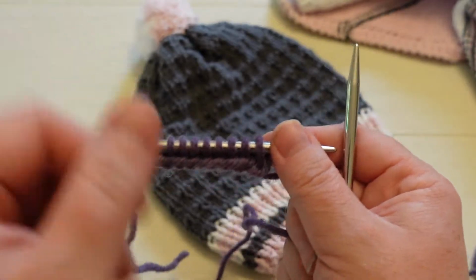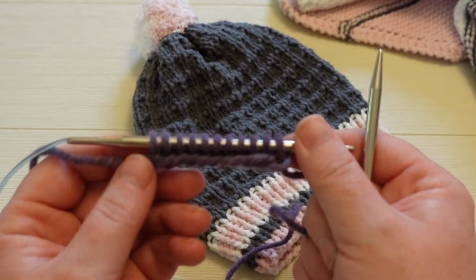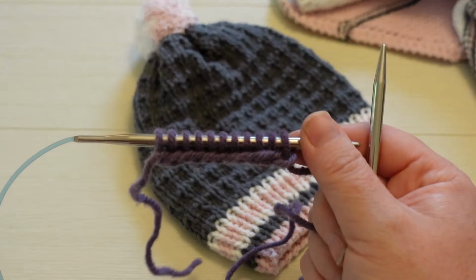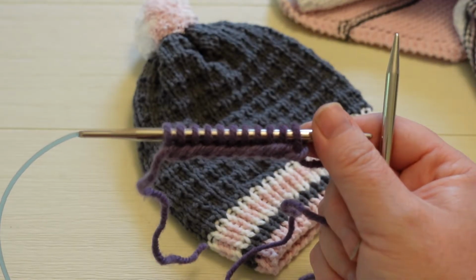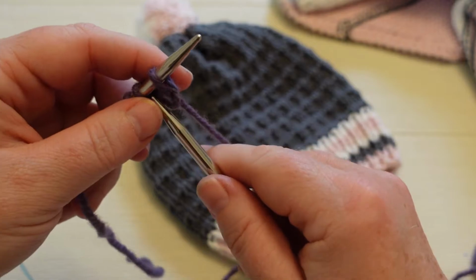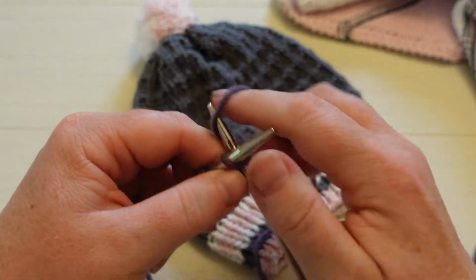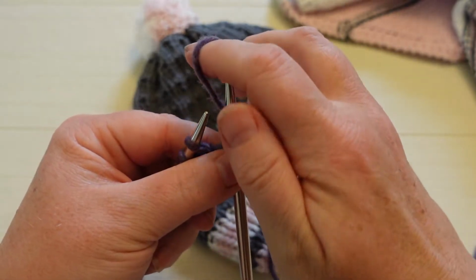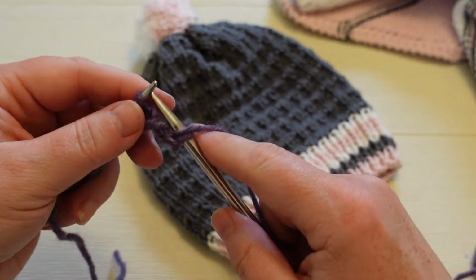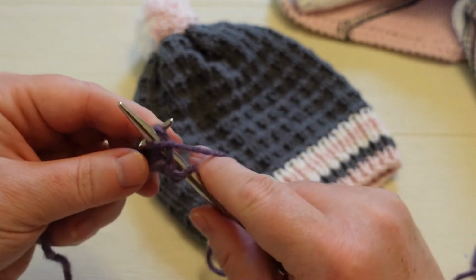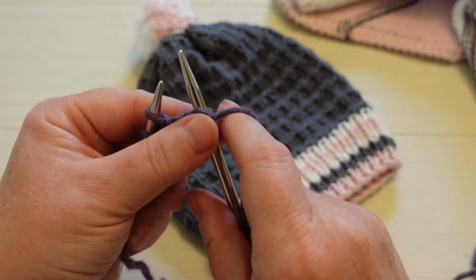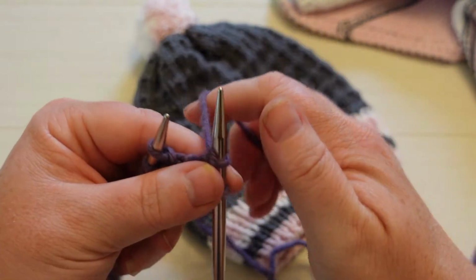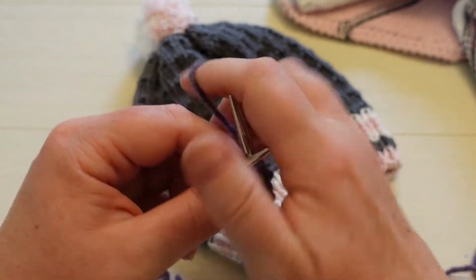In the beginning, when you're first doing ribbing, I recommend that you count your stitches every row, because there's a chance you could create a yarn over accidentally with this. So I'm starting with a knit stitch, my yarn's in the back. I bring my yarn up in between the two needle tips and then I purl. And now I'm going to bring my yarn to the back between my two needle tips and knit.